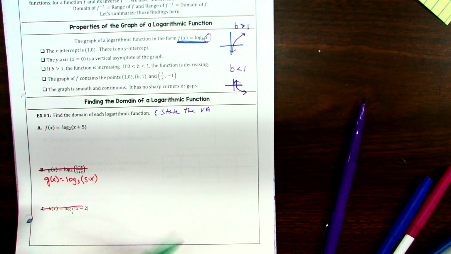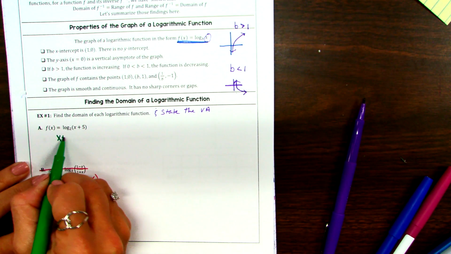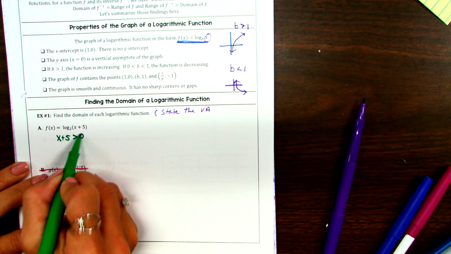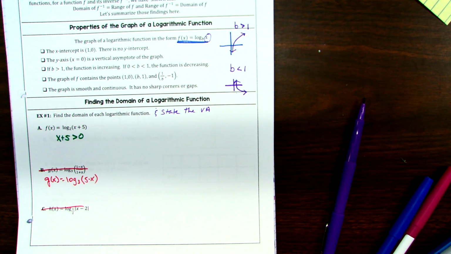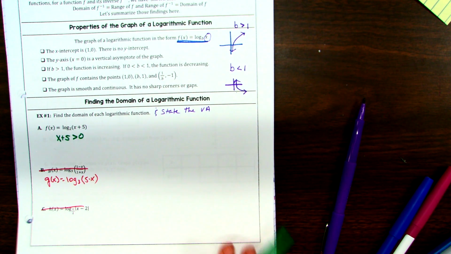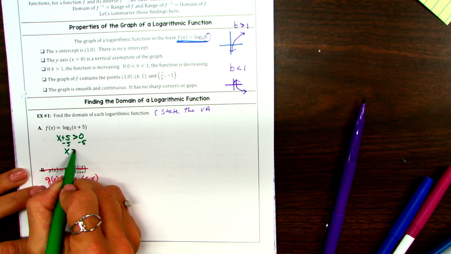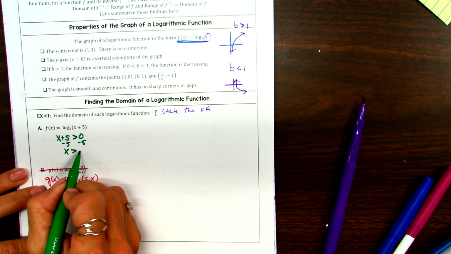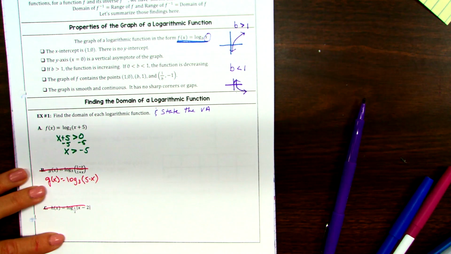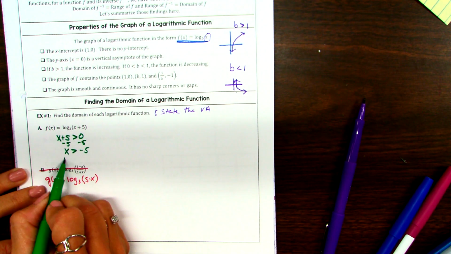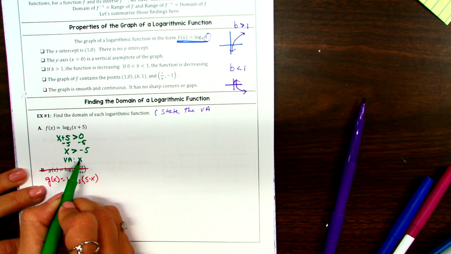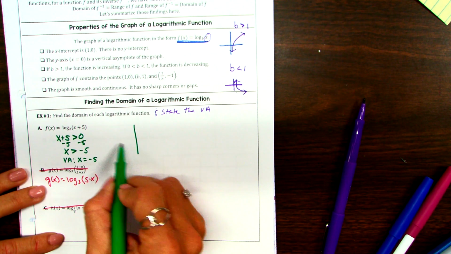what we can say that we know is that x plus 5 has to be greater than 0. And so if we solve this, what we find is that our domain is all the x values that are greater than -5. That also gives you your vertical asymptote at x equals -5. Let me show you what it looked like.